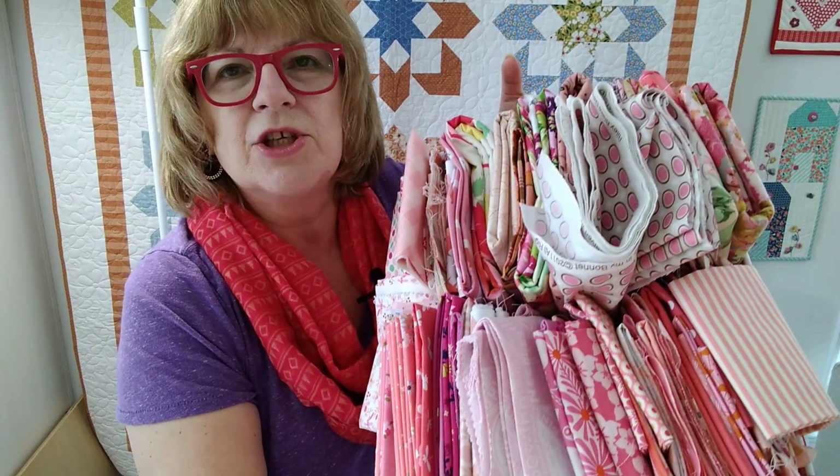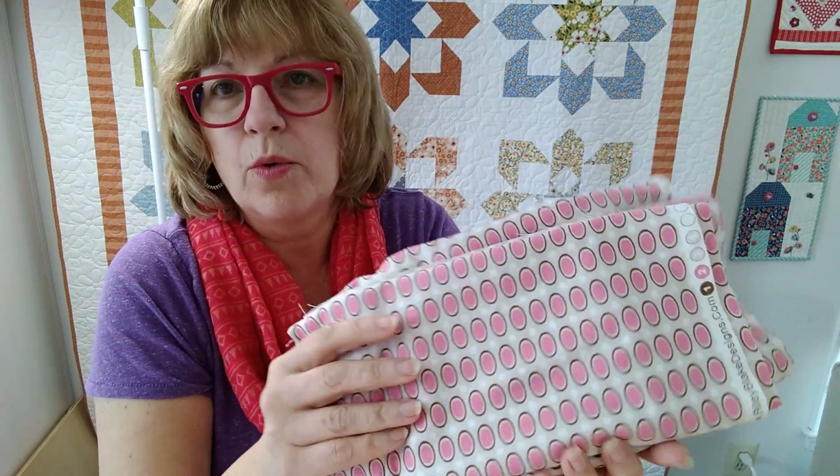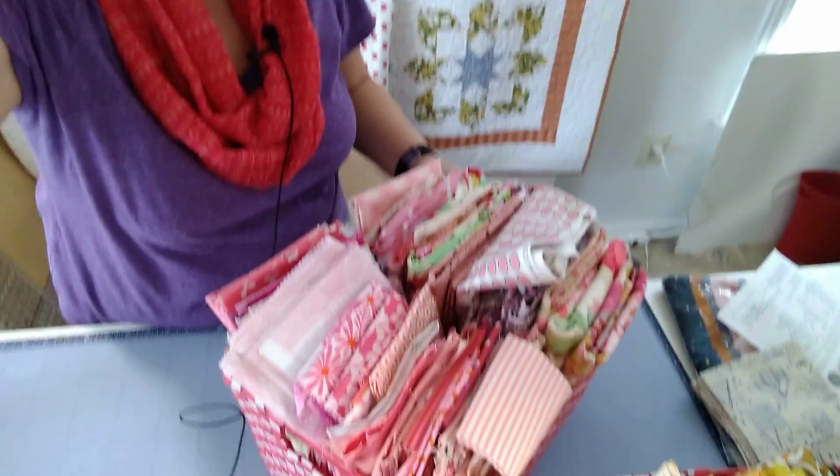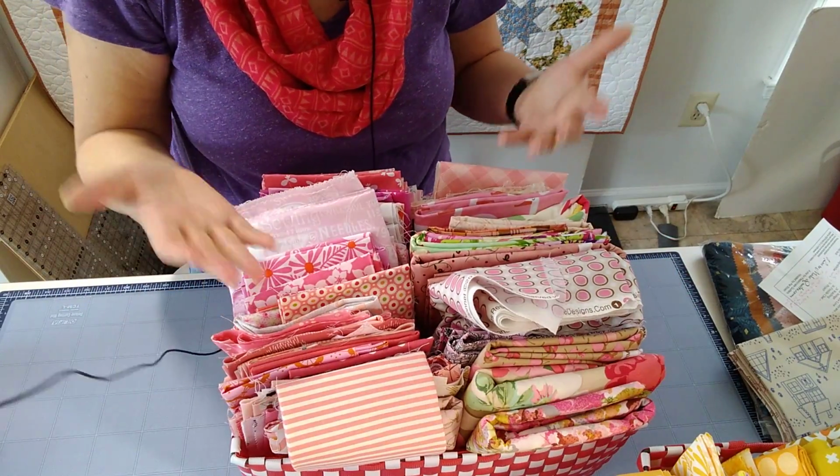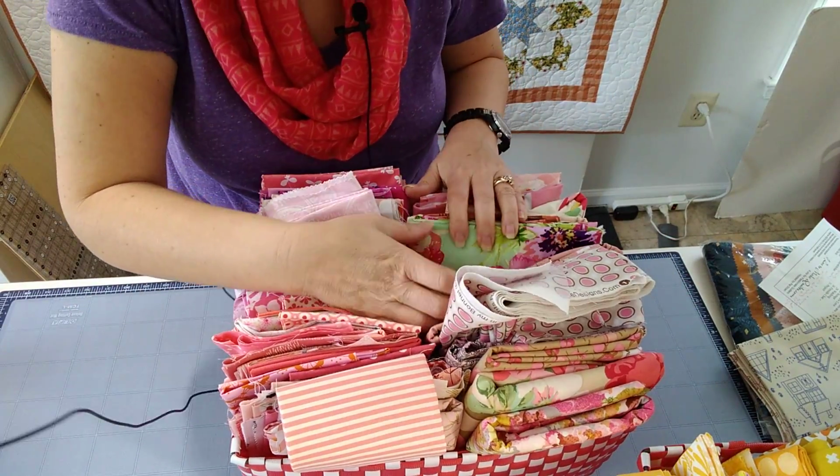All right, so here's the pink bin, and it is jammed full, and a lot of this, I know what I was doing. I was using this. This is really, really old, and I was using it for backing. And that's why I was in the pink bin here. There's a lot of really old fabric in here, which is not a problem, except for me, because I can't really use the older fabric in my projects.